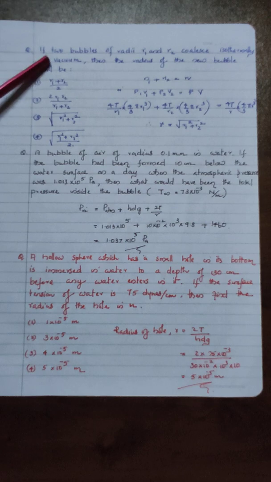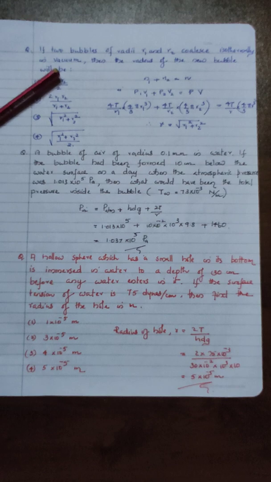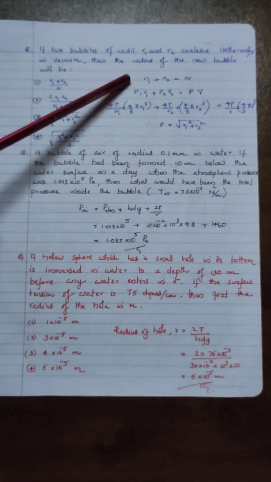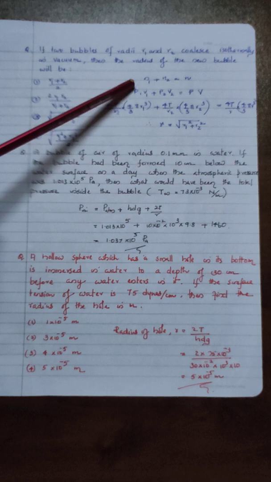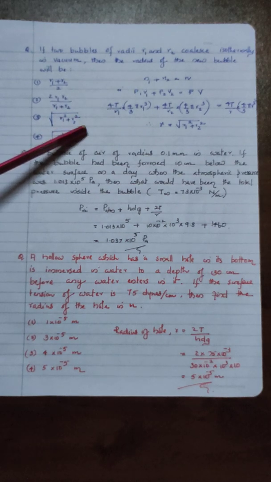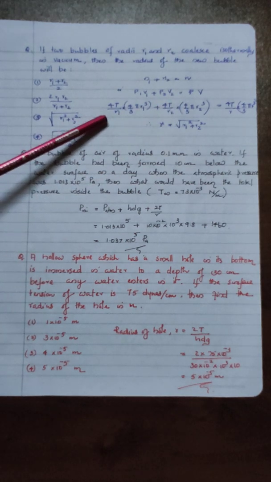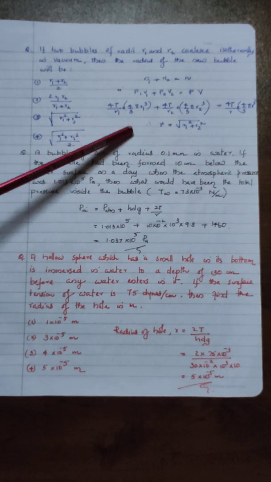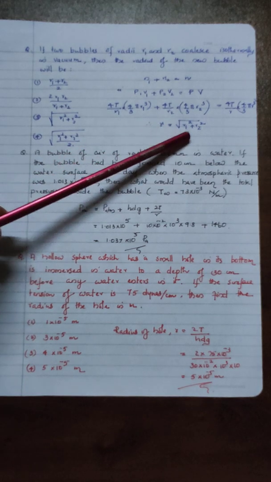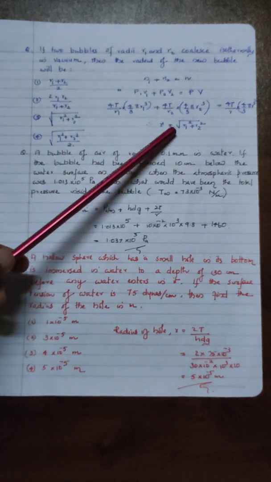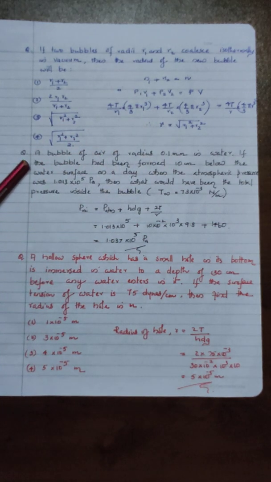If two bubbles of radii R1 and R2 coalesce isothermally, what will be the radius of the new bubble? Consider the number of moles of molecules inside: n1 plus n2 should equal the total, because of the coalescence. So we can write P1 V1 plus P2 V2 equal to PV. For the bubbles, you can write the pressure as 4T by R1 into the volume. So R1 cube cancels, we get R1 square. So R square equals R1 square plus R2 square.